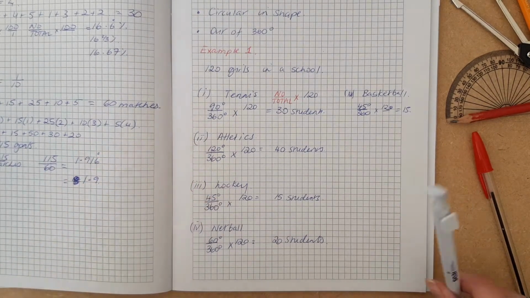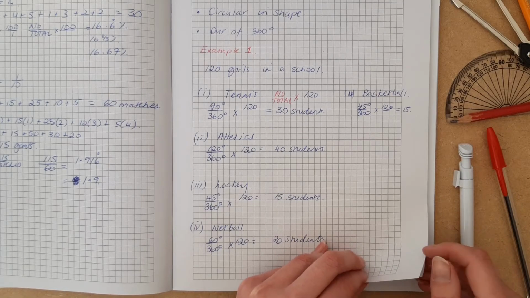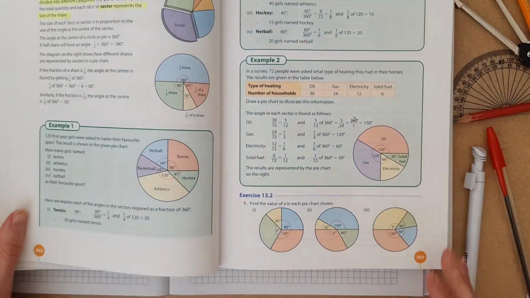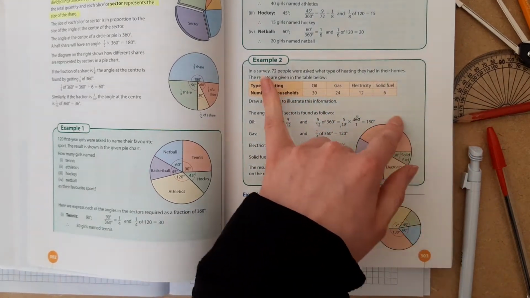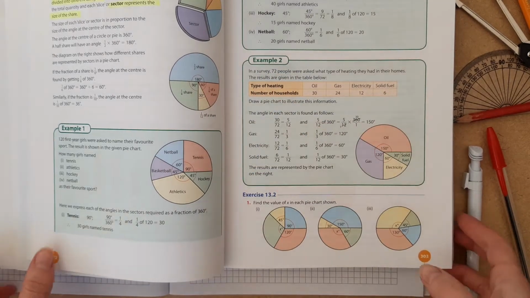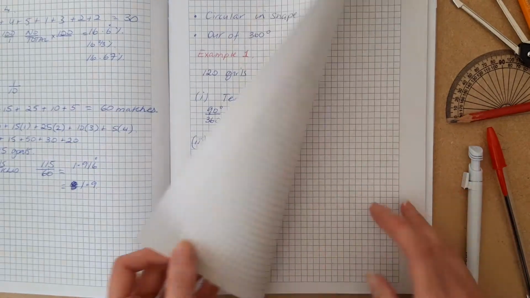So that's example 1. All you had to do was calculate the number of students that were in each grouping. We're now going to look at example 2. Example 2 is when you've been given the basic information and again the total number of people, and what you now need to do is calculate them into angles. And I'm going to show you how to draw a pie chart as well.